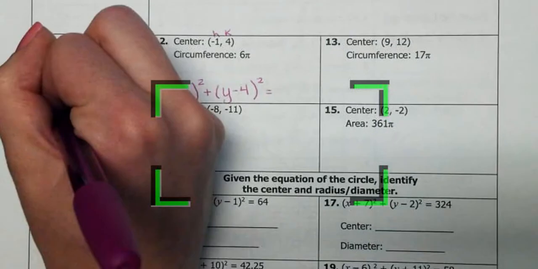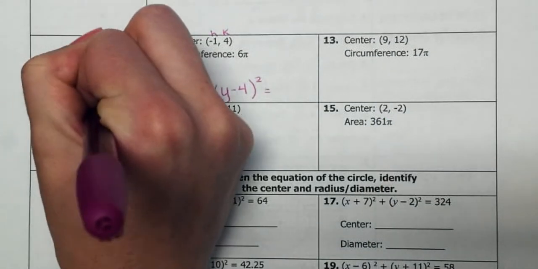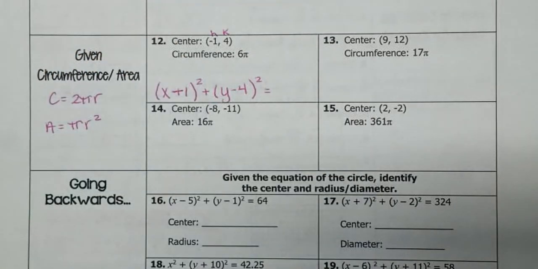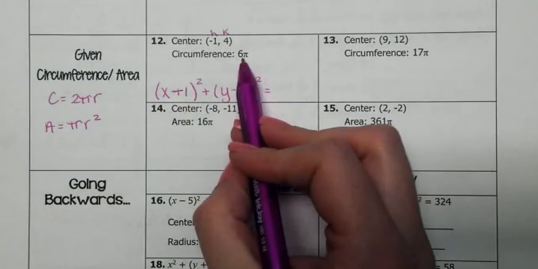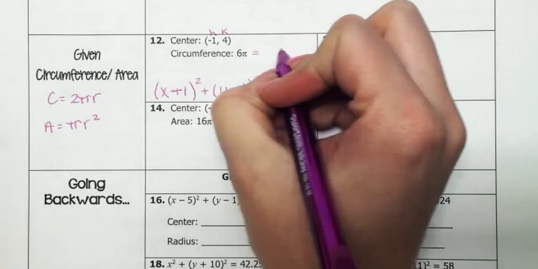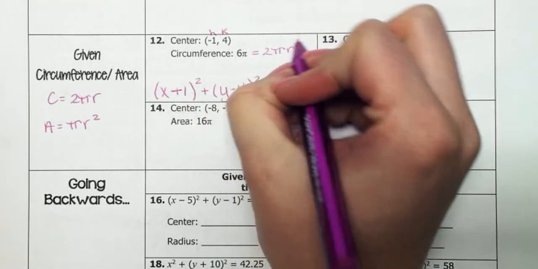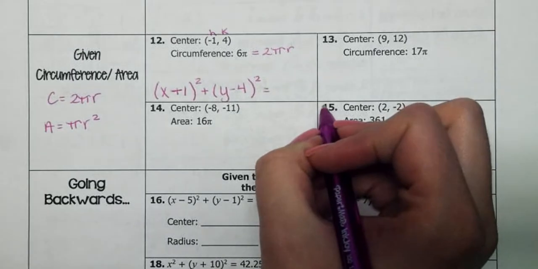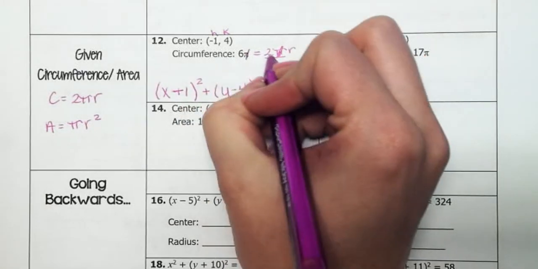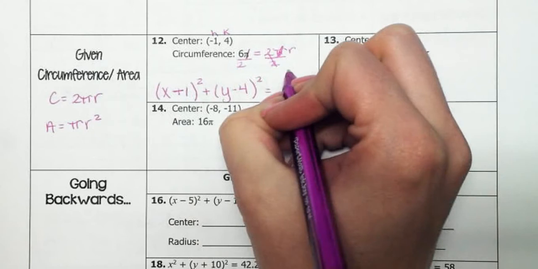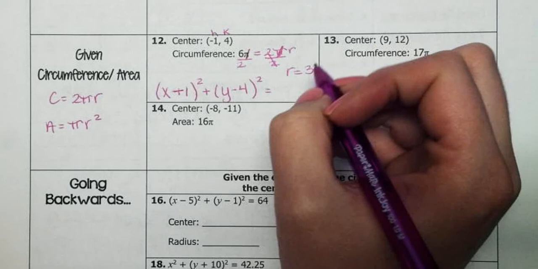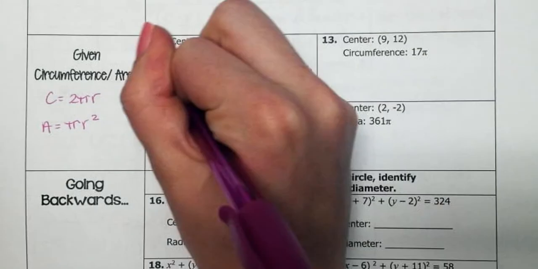I want you to remember that circumference is 2 pi r and area is pi r squared. So this is the circumference it's giving me. I know that my circumference is 6 pi. So I'm going to set that equal to the circumference formula, 2 pi r, and solve for r. The pi's cancel. If I divide by 2, what is 6 divided by 2? It should be 3. If I square my radius to plug it into my formula, I should get 9. And that is my answer.